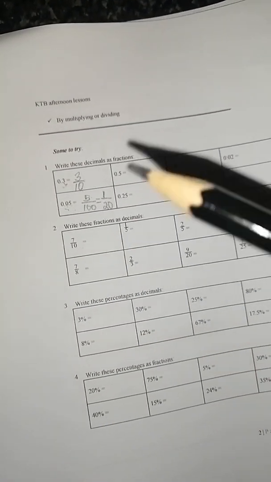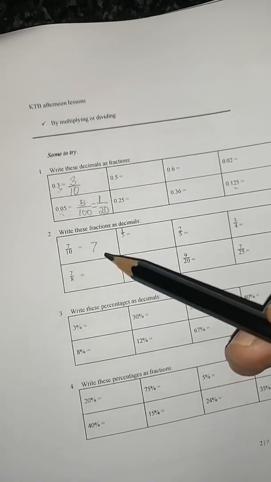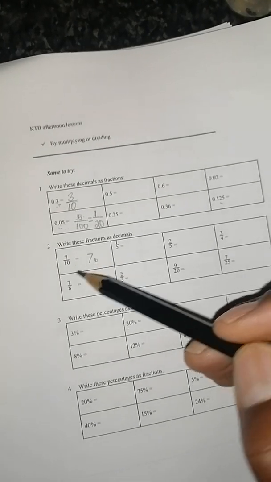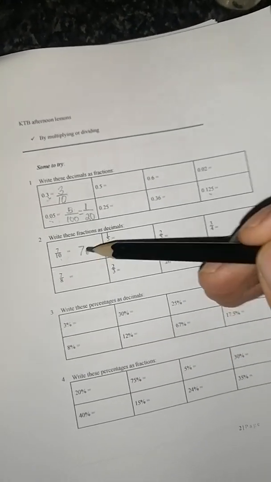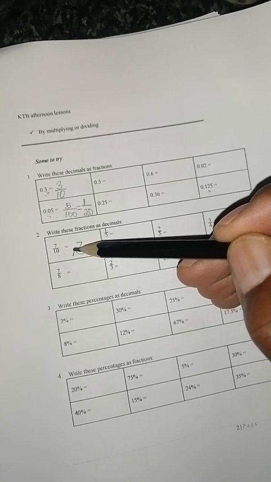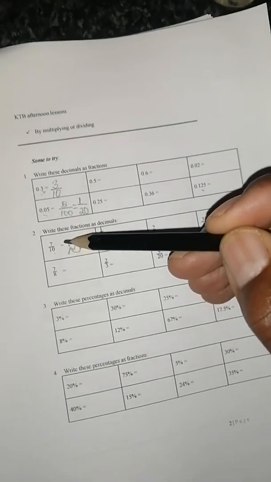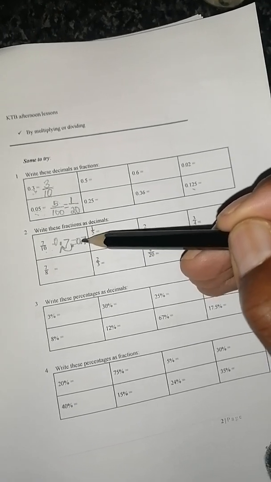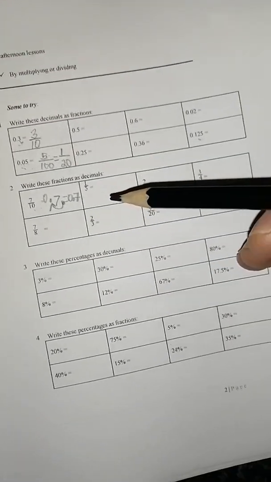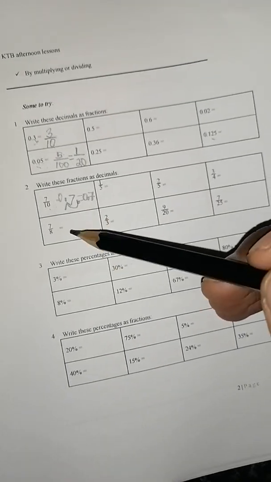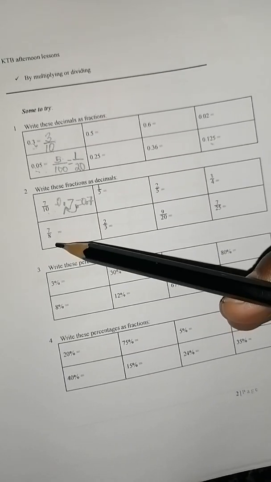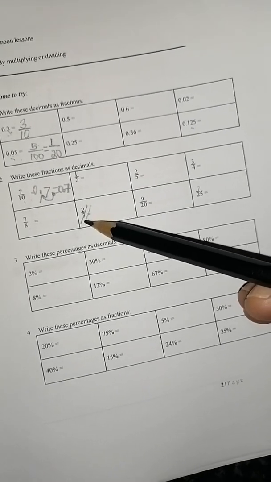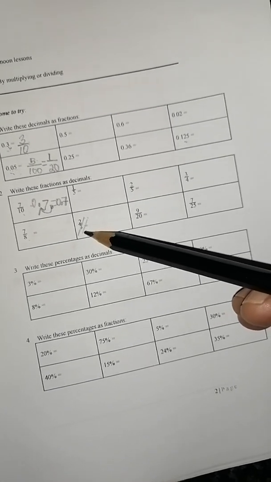In question 2, you need to write your 7, put a point behind there, and move your point according to the number of zeros. There's only 1 zero, so I'm going to move the point 1 time here, and then I'll put a 0 in front, and my final answer will be 0.7. That is your decimal. If you have a denominator which is 3, this 3 we must take it out. This requires long division. We are not doing that now.